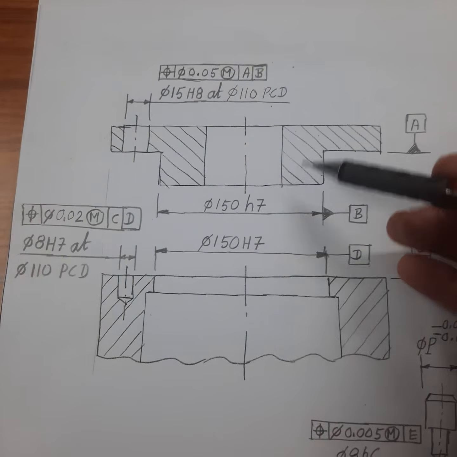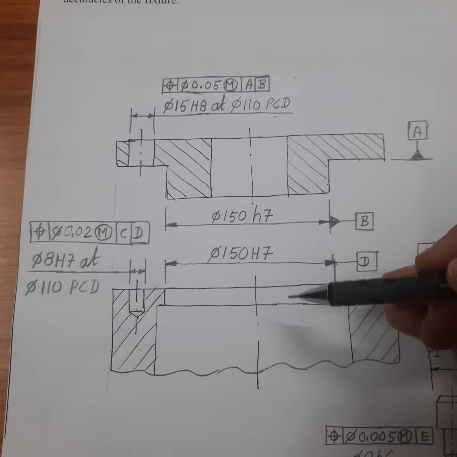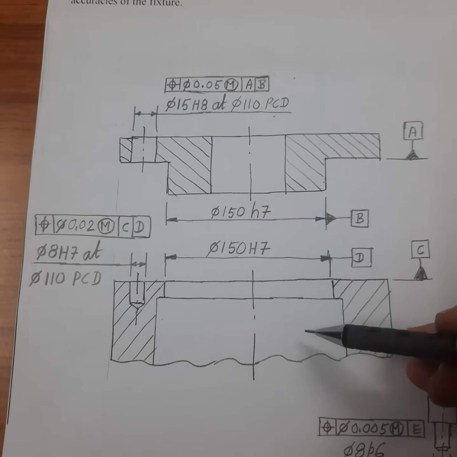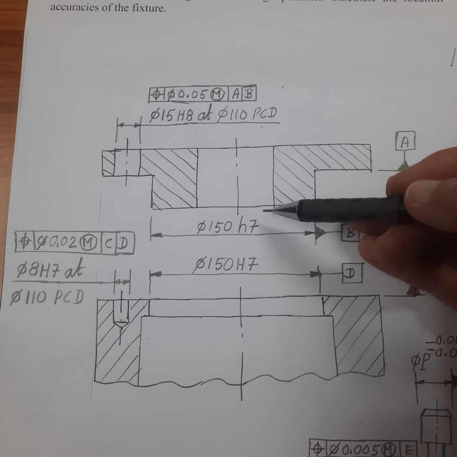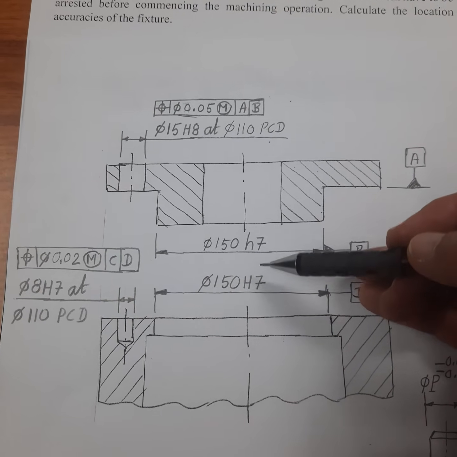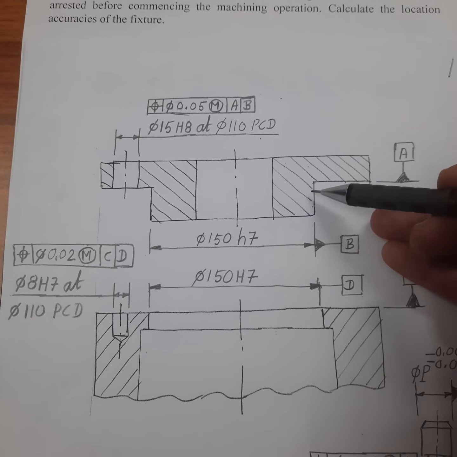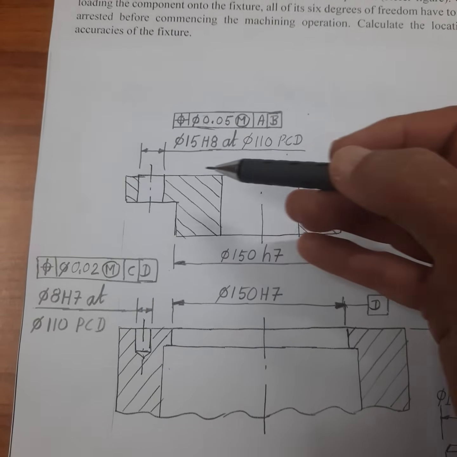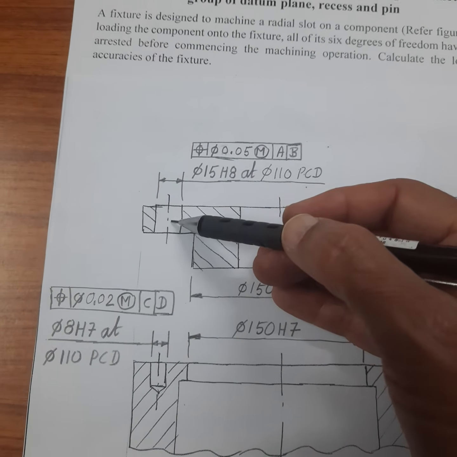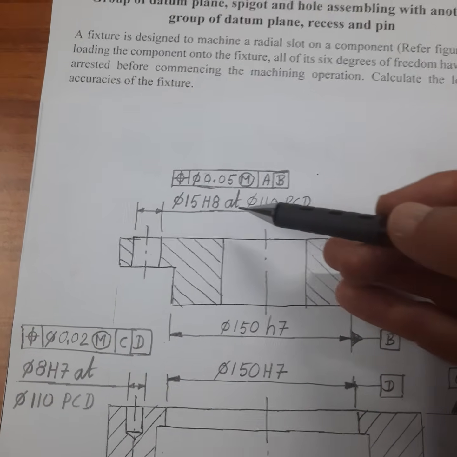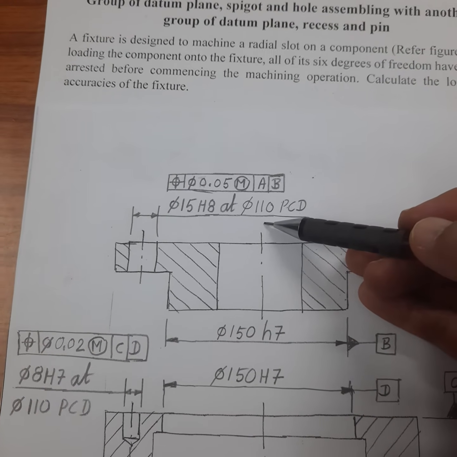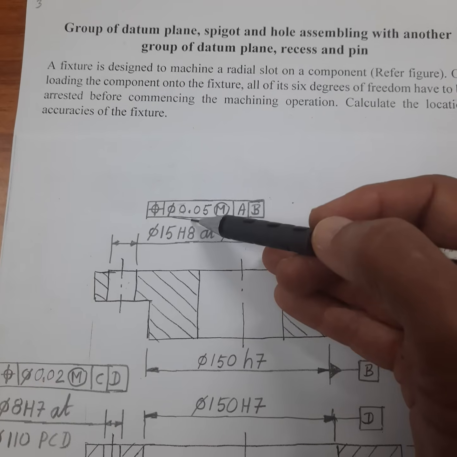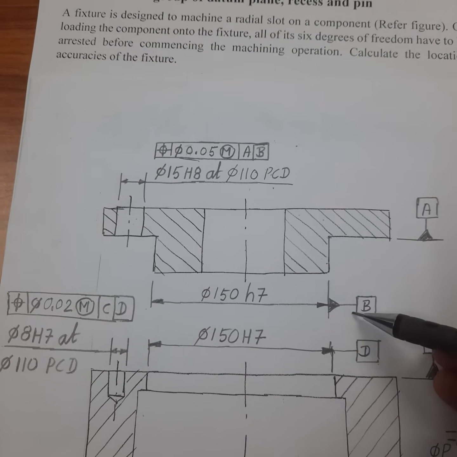So the necessary dimensions are already shown in this figure. Now this is the component, this is the fixture. A location fit of 150 H7 is chosen between the spigot of the component and the recess of the fixture, and a datum hole is drilled to a size of 15 H8 at a PCD of 110. This hole is located with a position tolerance of 0.05 with respect to the datum A and B.